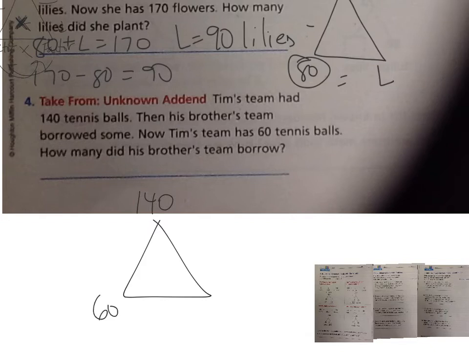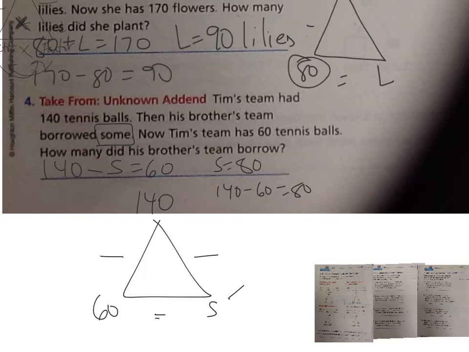It tells you one of the add-ins, because it said 140. He borrowed some, so minus, we'll just go S for some, equals 60 left over. Okay? So 140 minus S equals 60. Another way to find out would be 140 minus 60 equals 80. So S equals 80 tennis balls.